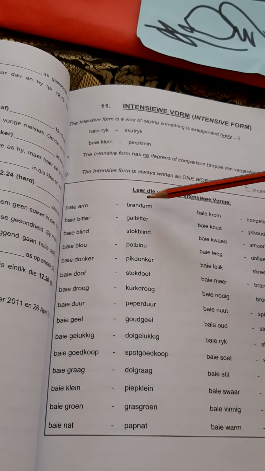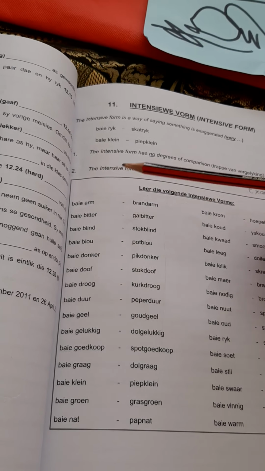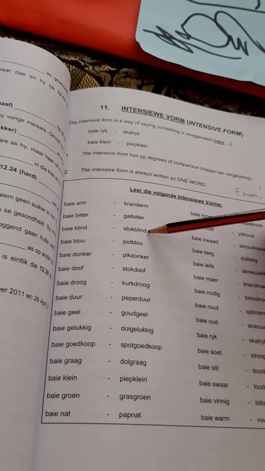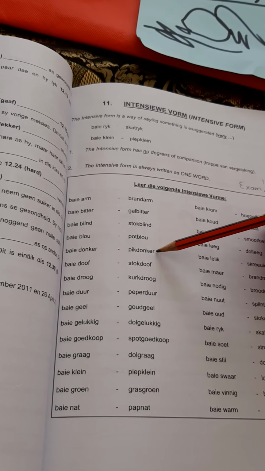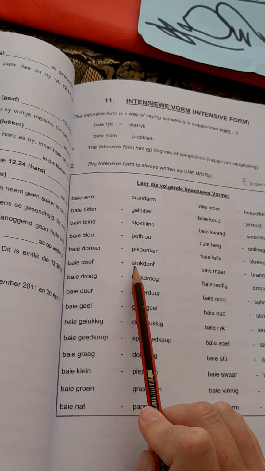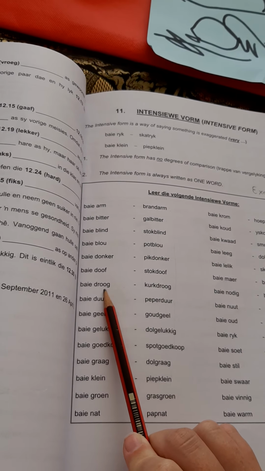As jy baie arm is, jy brandarm. Baie arm means poor. Baie bitter means galbitter, that means like sour. Baie blind, stokblind. Baie blou, potblou. Baie donker, pikdonker. Baie doof, stokdoof, deaf. Baie droog, kurkdroog, dry.